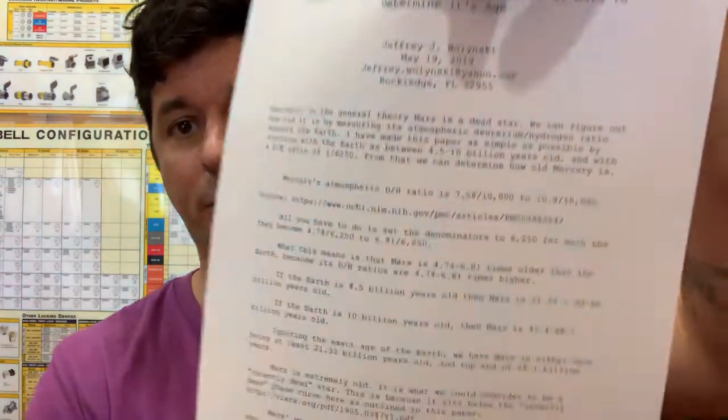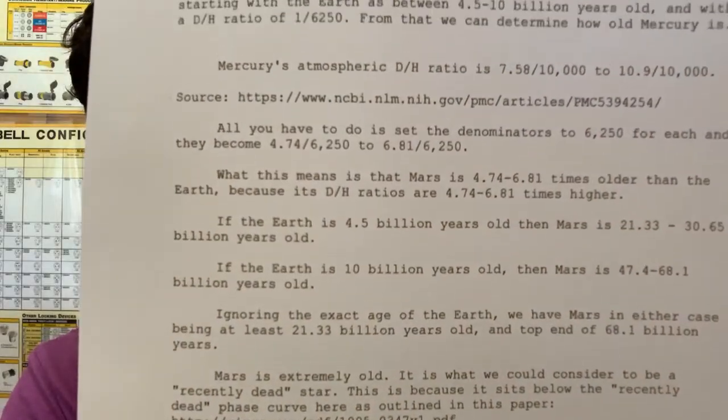And Mars is in here as well. I use the D/H ratios from Mars. This paper will be up pretty soon. I just put it on viXra. That hasn't been uploaded yet, so you can't see it. But I have Mars between 21.33 to 68.1 billion years old, according to its D/H ratio.